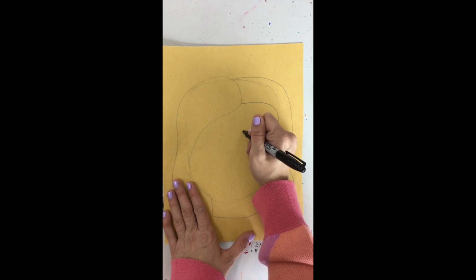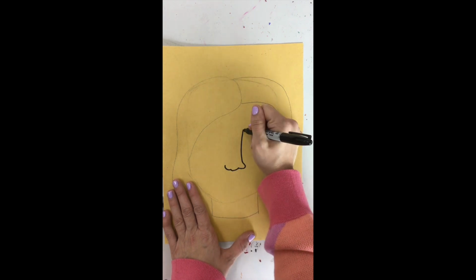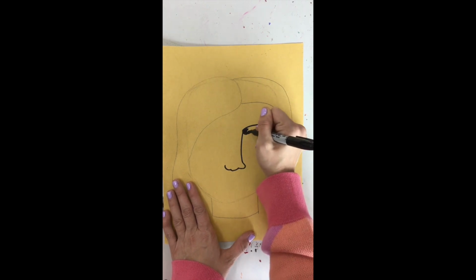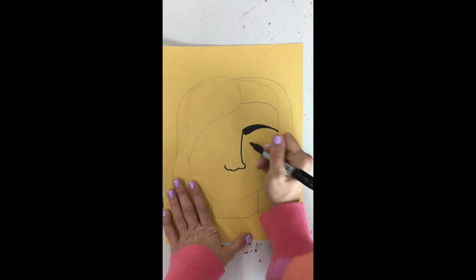First, I'm going to start off by drawing my nose with a straight line down and then some curves at the bottom. Then from there, I'm going to connect my eyebrow from the nose all the way to the end of my face there. Then you can color in the eyebrow.